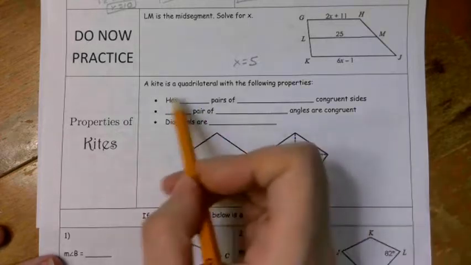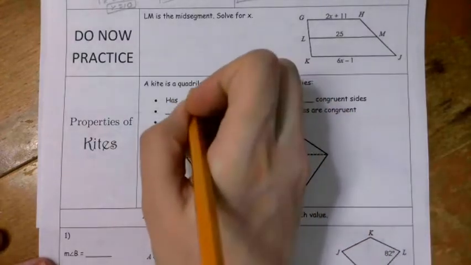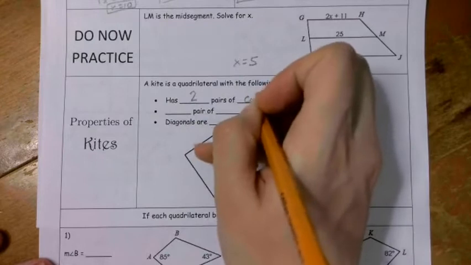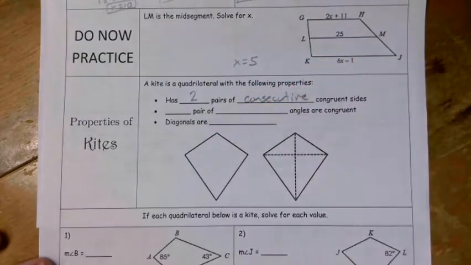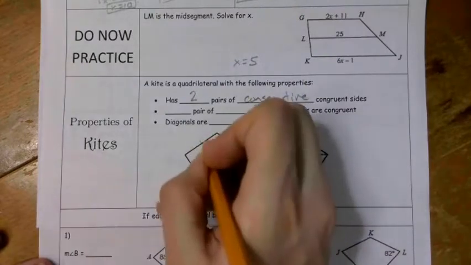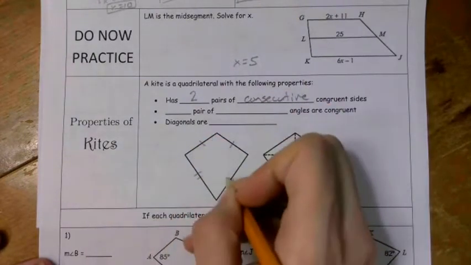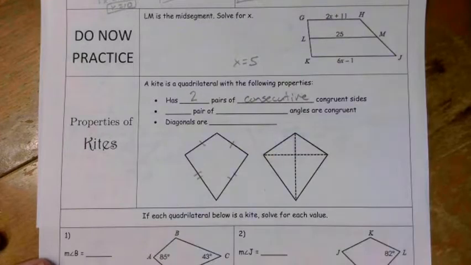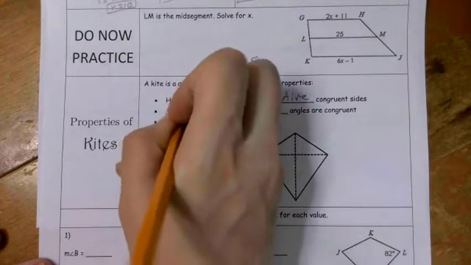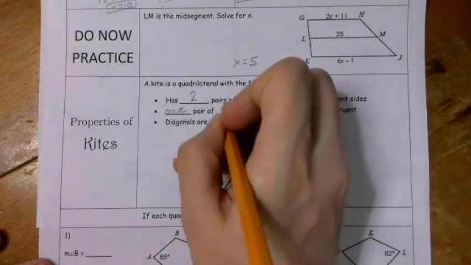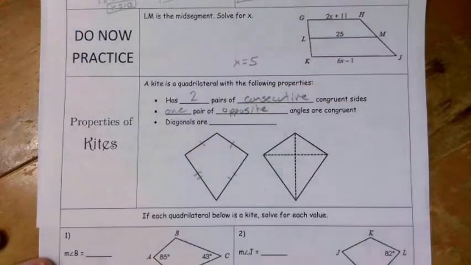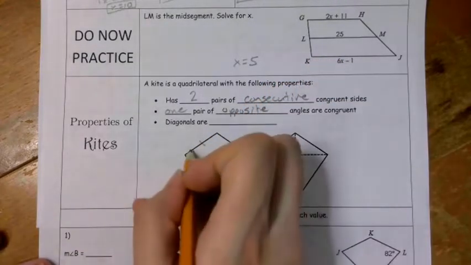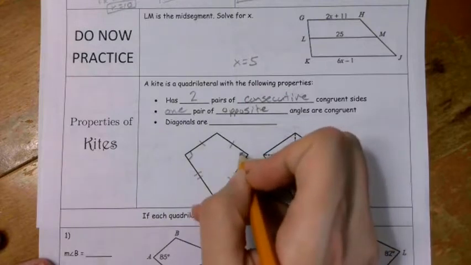A kite is a quadrilateral with the following properties. It has 2 pairs of consecutive congruent sides. All right, so this guy and this guy are congruent, and then this guy and this guy are congruent. Consecutive, not opposite, consecutive. It also has 1 pair of opposite angles that are congruent. So this angle is congruent to this angle.